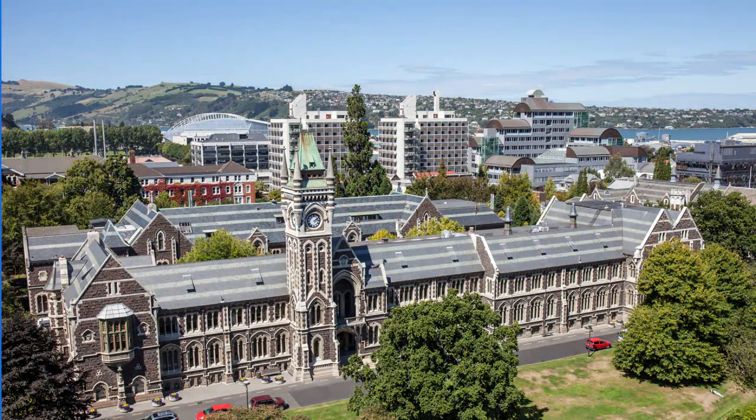So at Otago we have around 20,000 students and around 3,500 to 4,000 full-time equivalent staff. At varying times of the year there's some overlap with staff and postgrad students, and so maybe in February we have up to 25 to 30,000 users on our network.